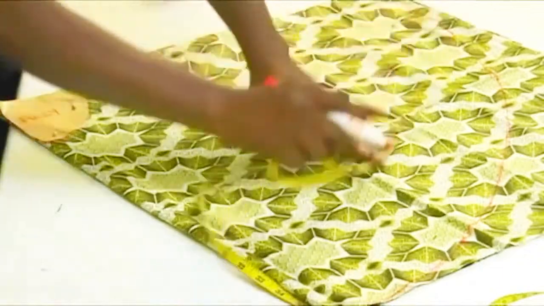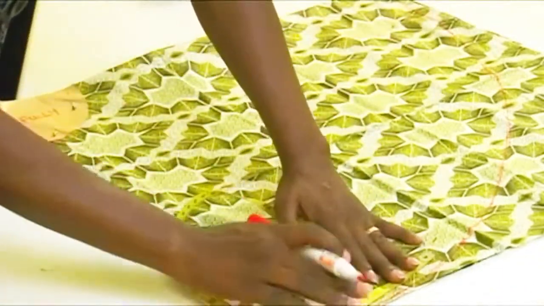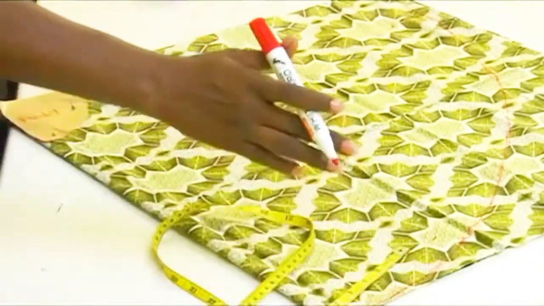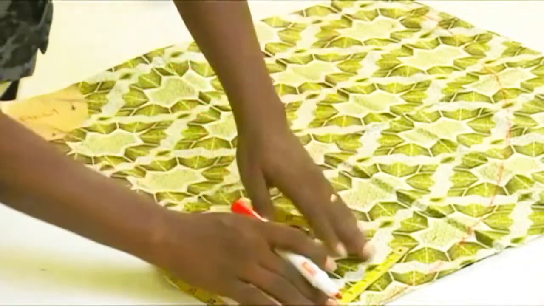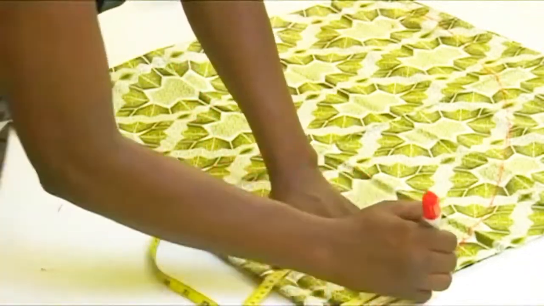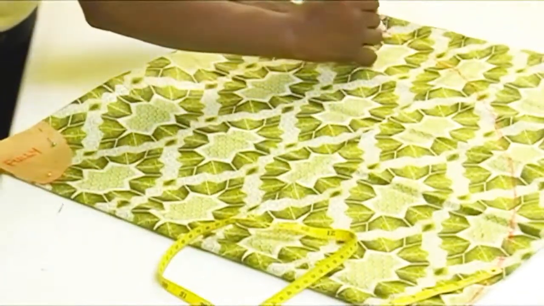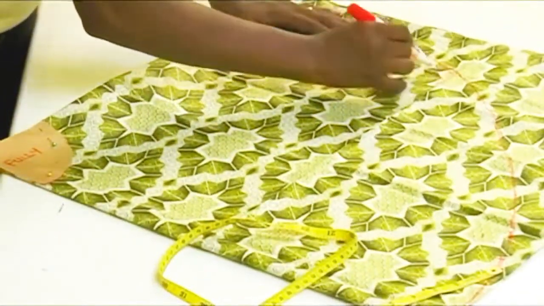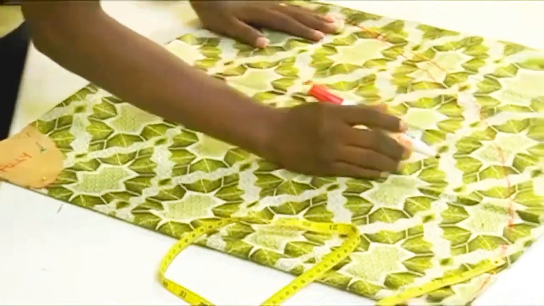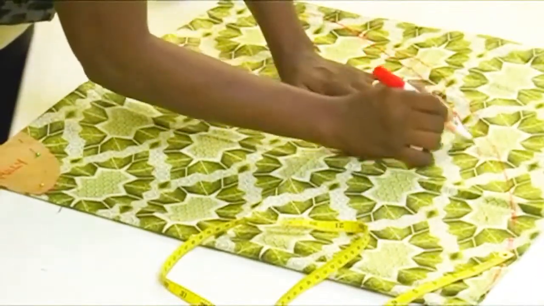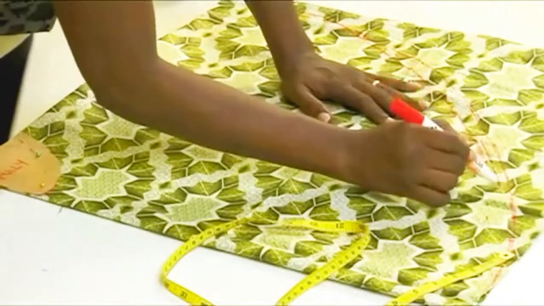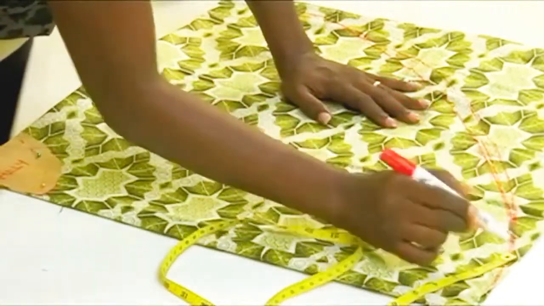This is 6 inches. Now if the fabric is bigger, maybe when we're making a semi-flared skirt, we'll see that we may need to take more than 6 inches, maybe about 8 inches. So what I'm going to do now is take it from there and correct that part. You can see I just try to blend it back into my 6 inches.